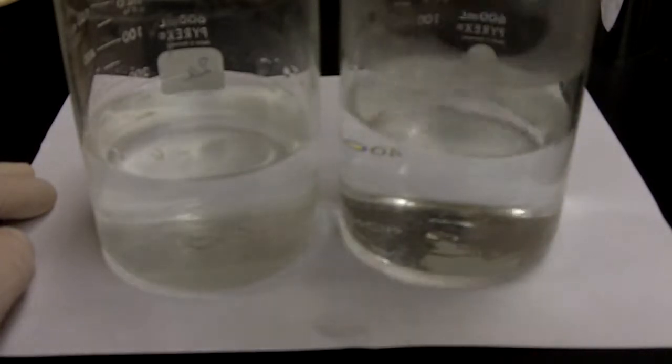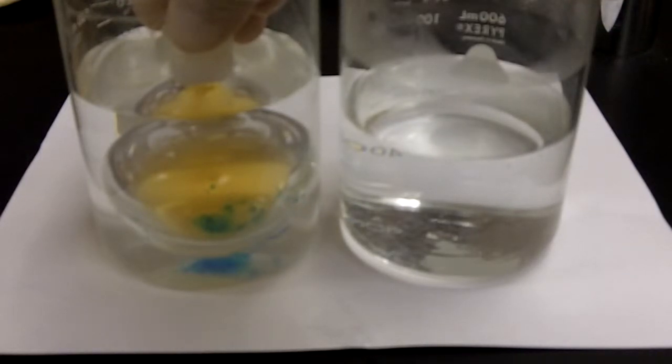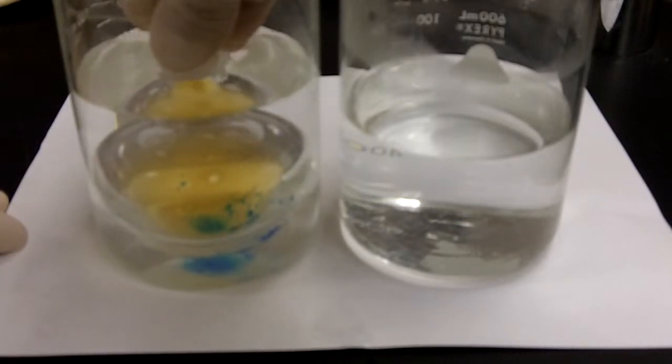Moving back over to the cold water. And back again to hot.